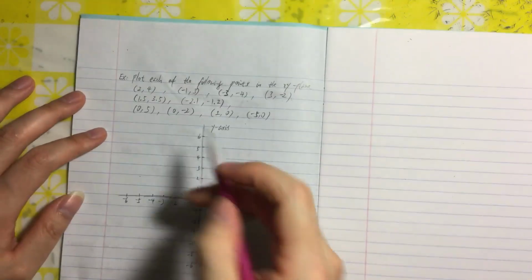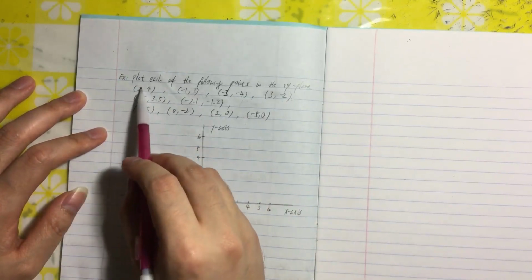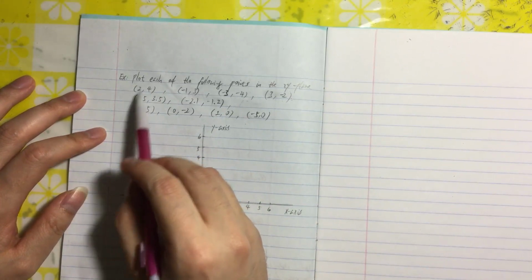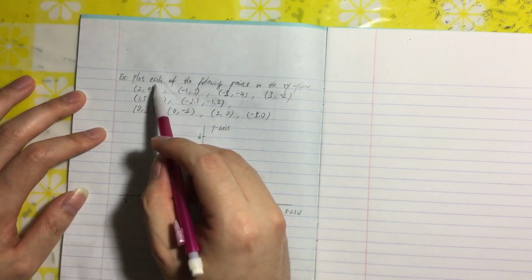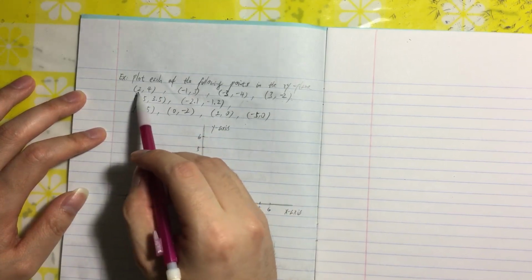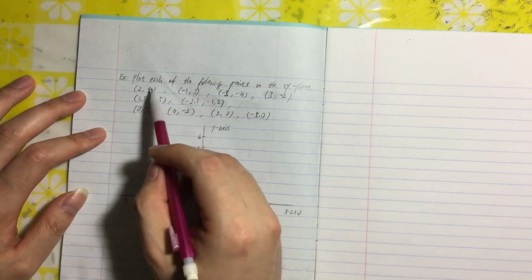Let's plot the points. First point, 2, 4. The x coordinate is 2. The y coordinate is 4. The first number always represents the x coordinate. The second number always represents the y coordinate. How do we plot 2, 4?